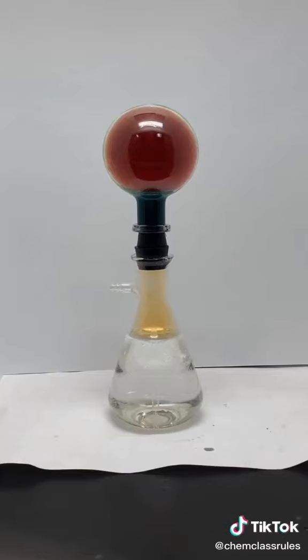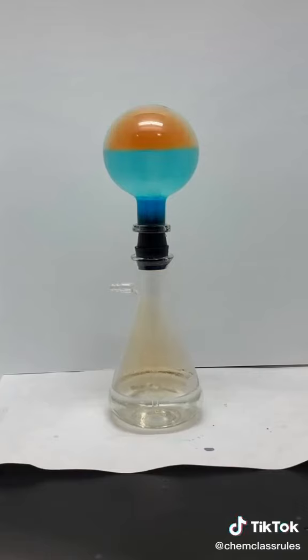That absorption lowers the pressure in the top flask, which causes the water to be pushed up the tube by atmospheric pressure. We like this one because it's a great demo for both solubility and pressure.